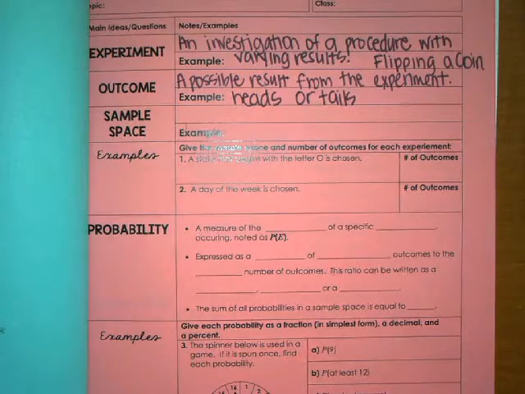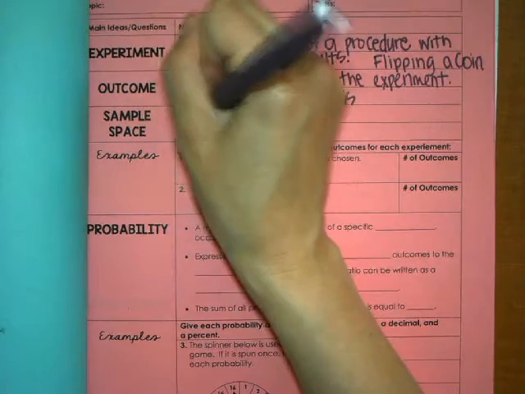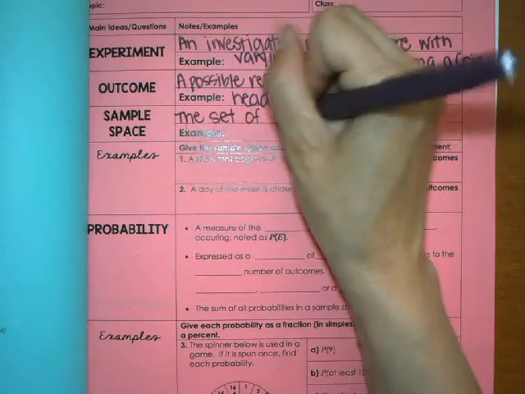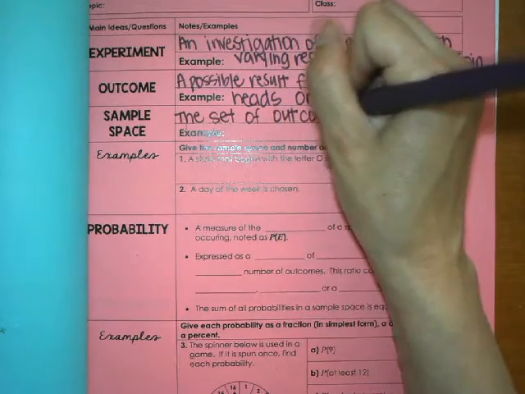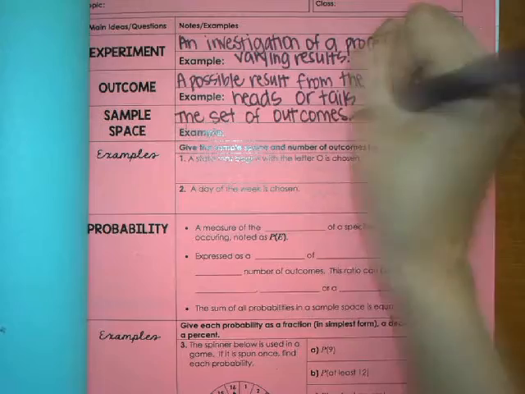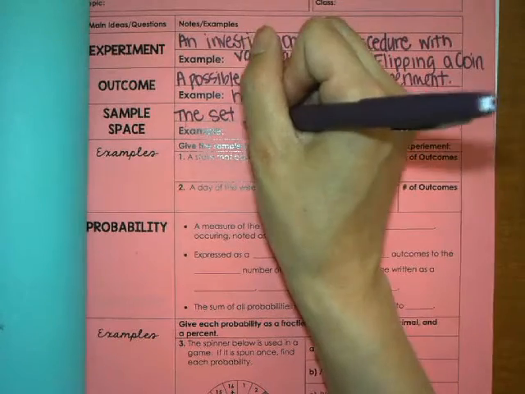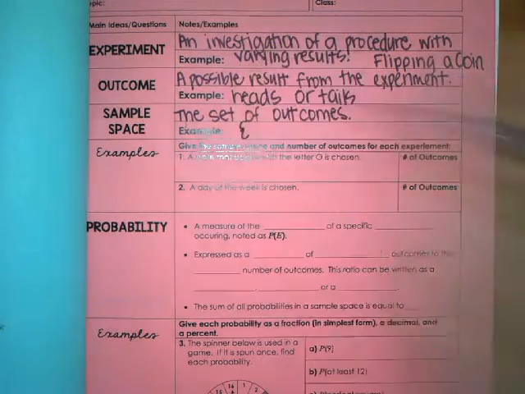Then it talks about the sample space. This is the set of outcomes. So you guys just told me that heads or tails is a possible outcome. So that means my sample space is that weird looking bracket that's really hard to draw.